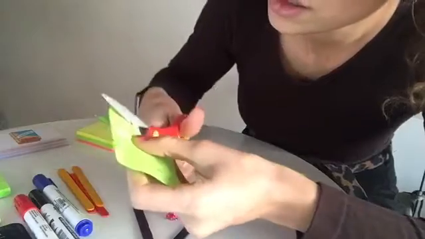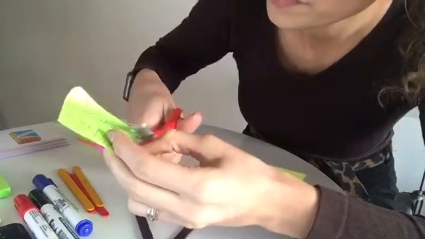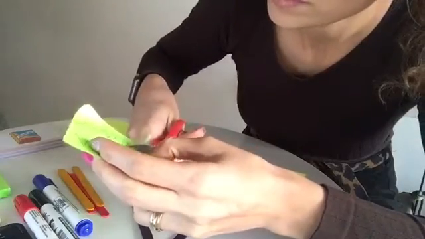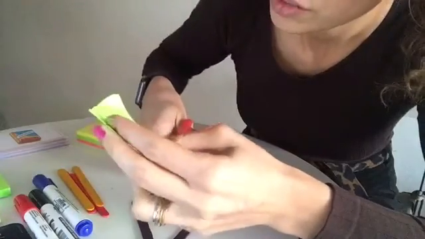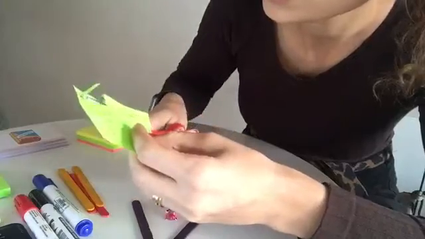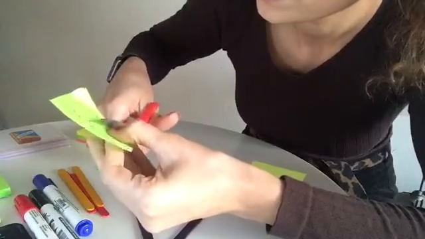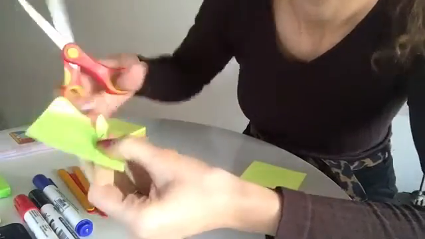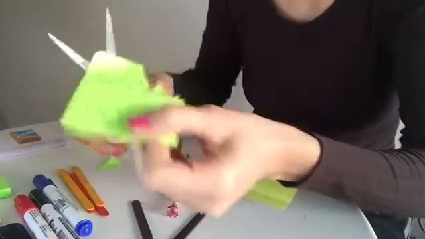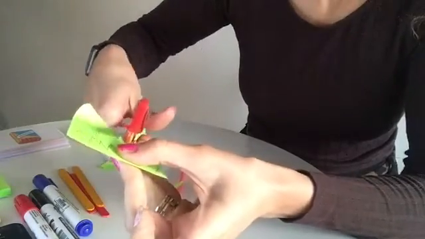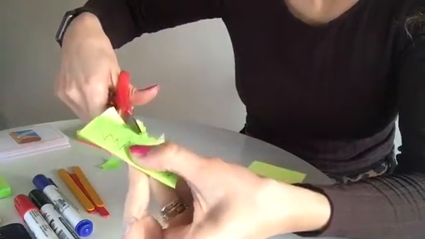If you need someone to help you, you can call your parents to help you with the scissors. Or if you can do it by yourself, that's cool. So we are going to cut it like this.